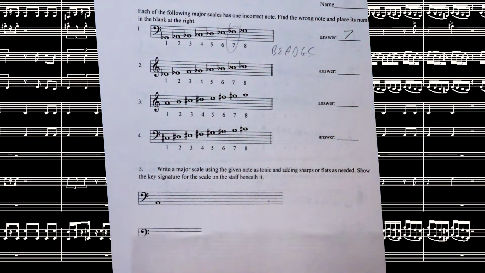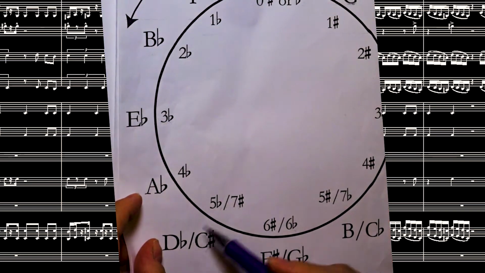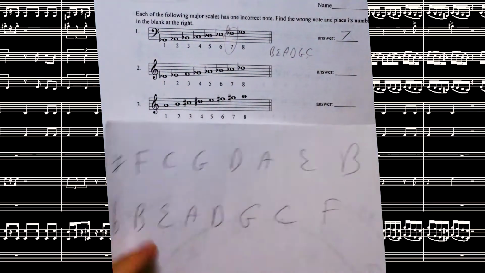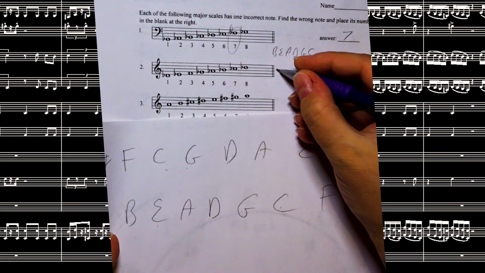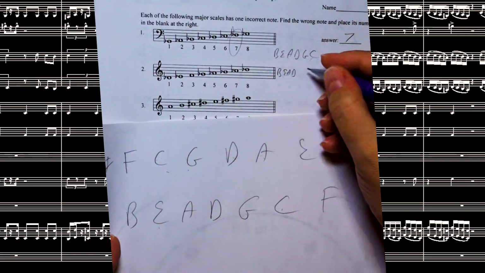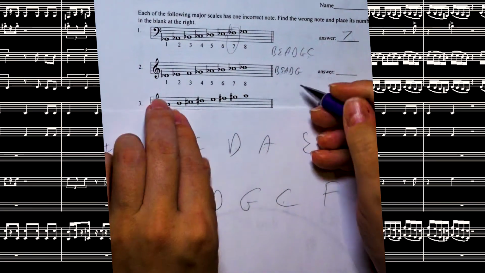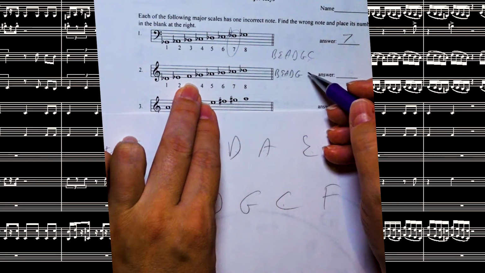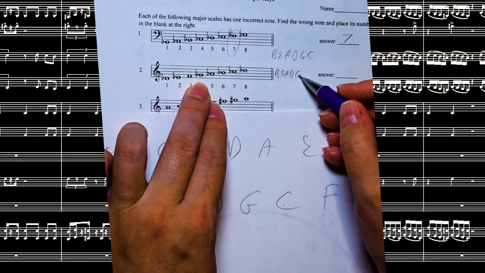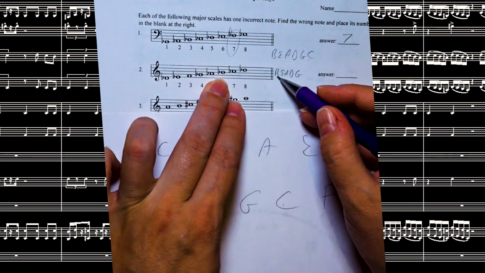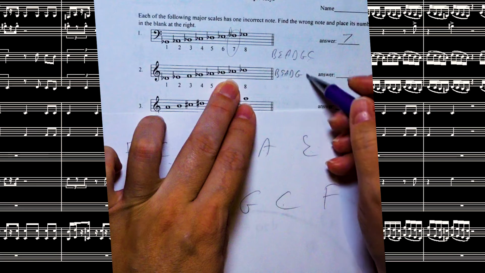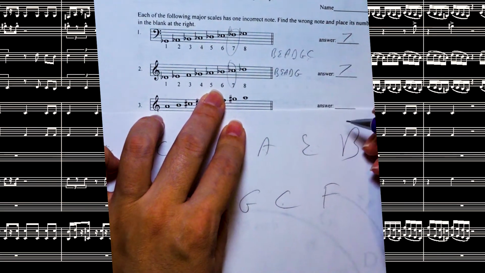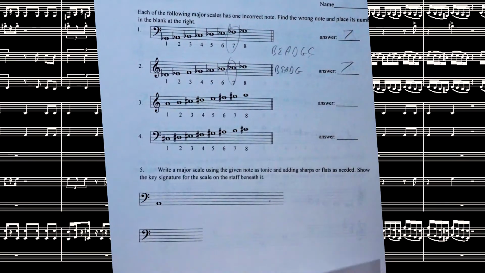All right, key of D flat. D flat has 5 flats. 5 flats this time, so B, E, A, D, G. So that's 5 flats. We got a D flat. We have an E flat. We have nothing on F. We have a G flat, A flat, B flat. There is no C flat. It's not supposed to be a flat there.